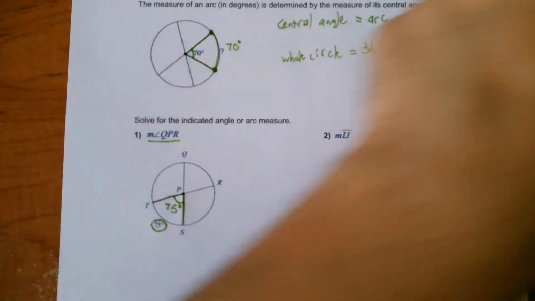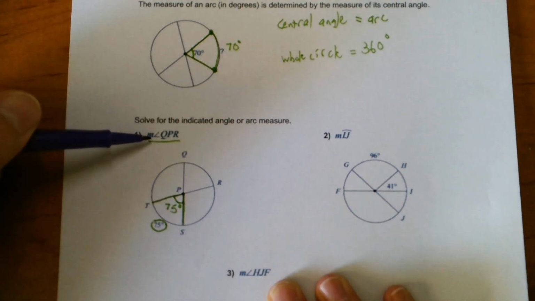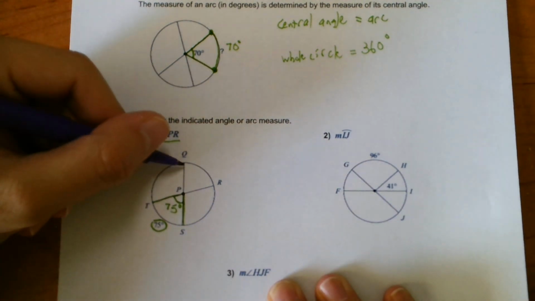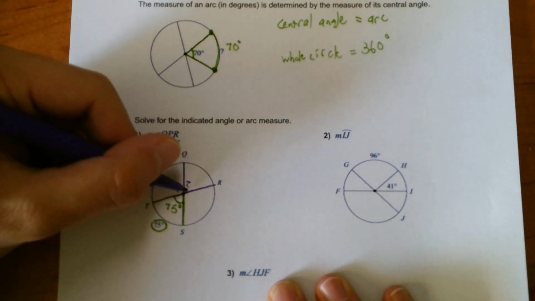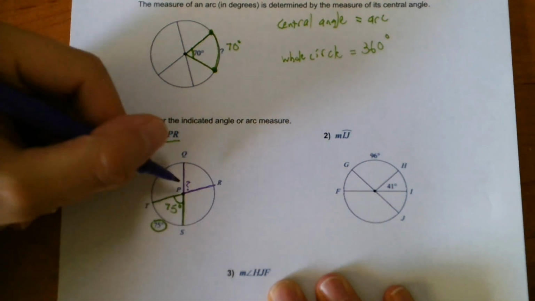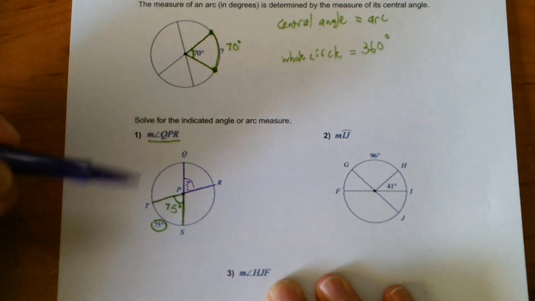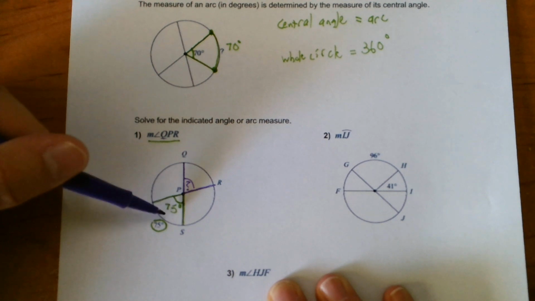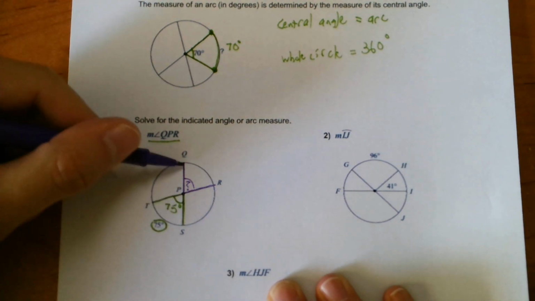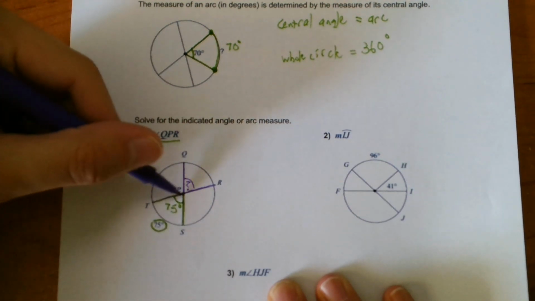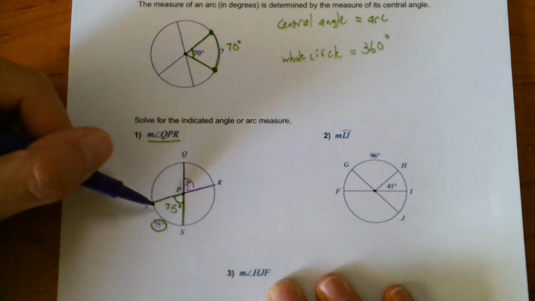Now, the angle we wanted was angle QPR. I'm going to mark that one now. QPR right here. Now, how do I solve for this angle if the only angle and arc that I know are over here? Well, if you notice, this line is a diameter, goes straight through the center, and this line, TR, is also a diameter. So we have 2 intersecting straight lines.